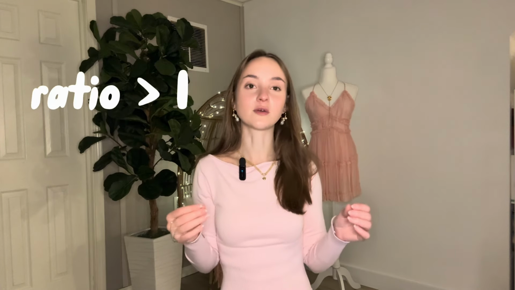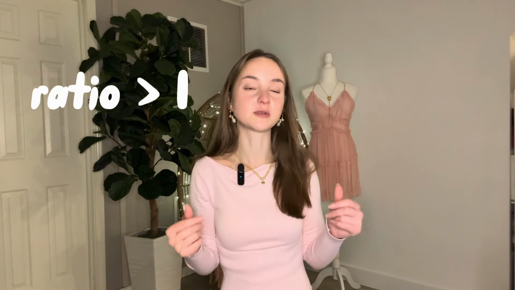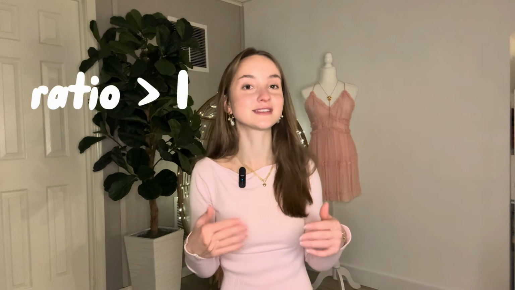A ratio greater than 1 means your business has a bit more wiggle room to pay back its current obligations, and this is a good sign.